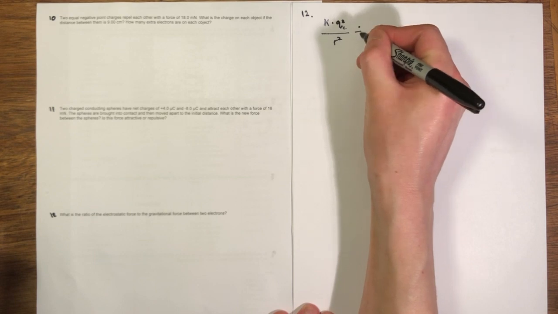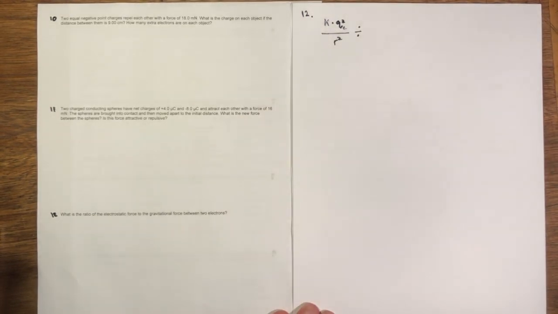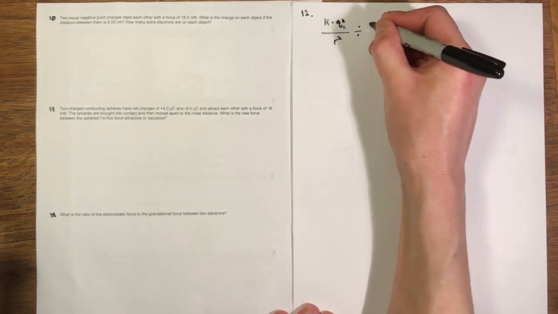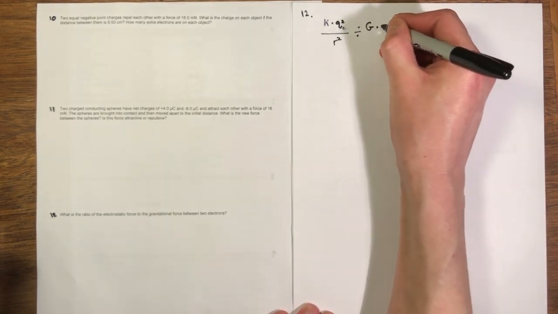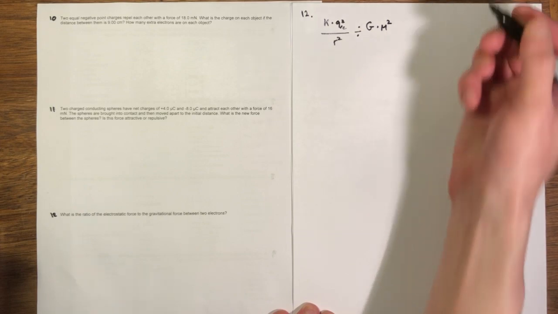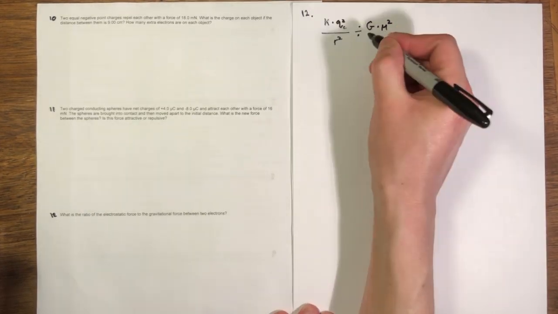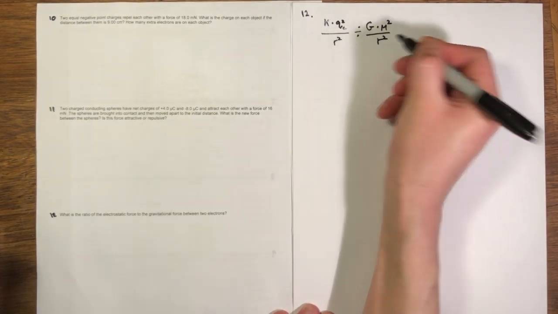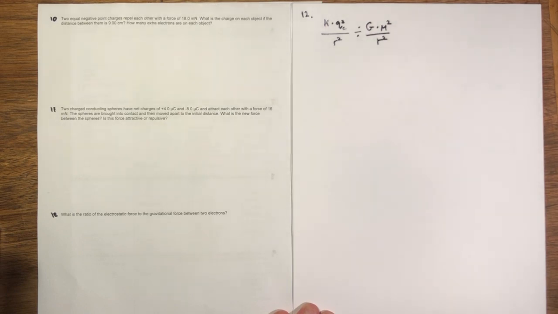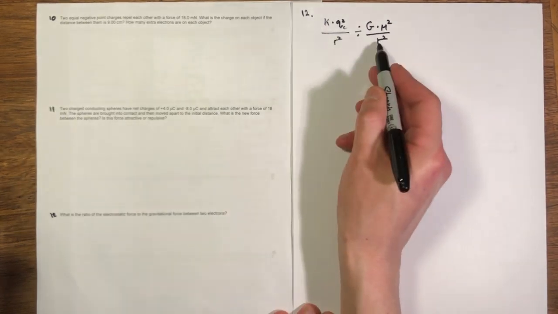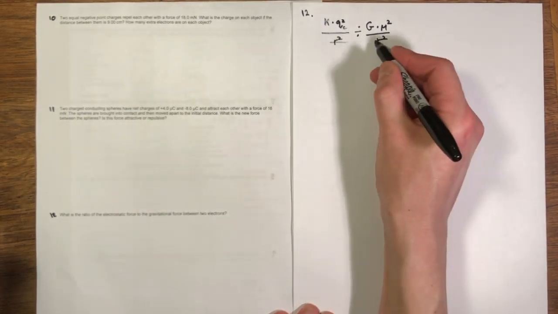And then that divided by our gravitational force, which is going to be big G times, and if it's two electrons, we're going to have the same mass, so m squared. And then divided by our radius squared. Well, because these are going to be the same, let's divide by it.